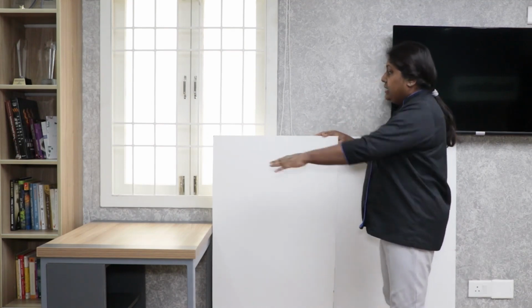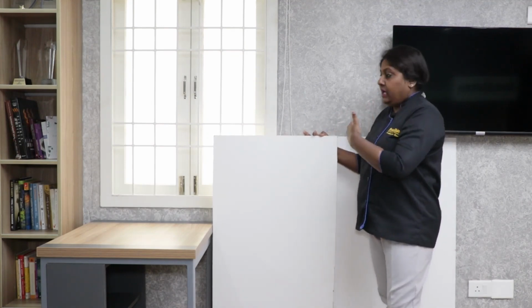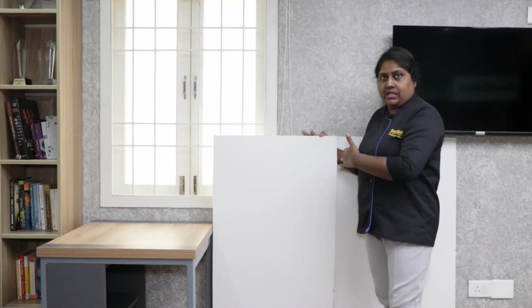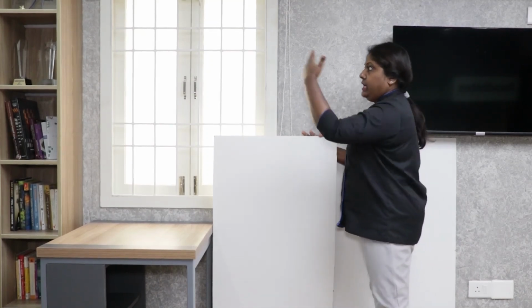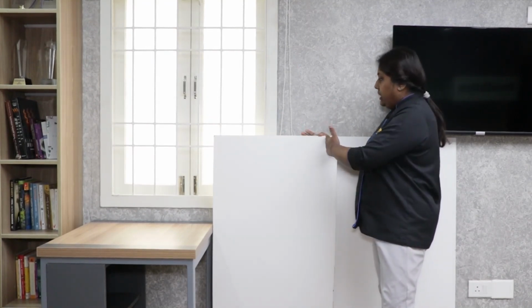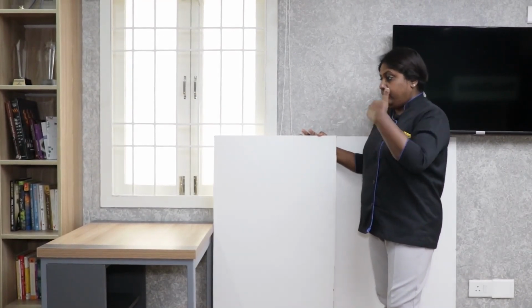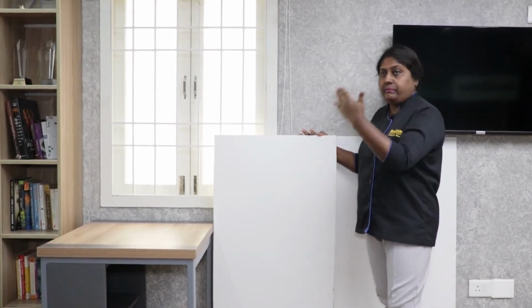This 2 feet is ideal because we don't want too much space here, as we should be able to go near the table and reach the back of the backdrop as well. But if you want it a little bigger, then maybe you could go for 2½ feet and not more than that, because having a 3 feet depth is difficult for you to be right in front of it and then move towards the back.